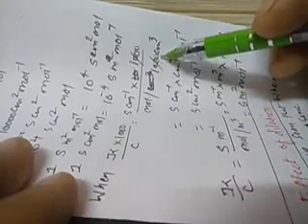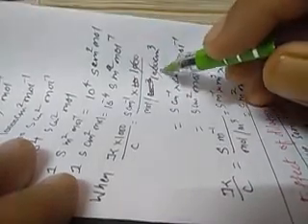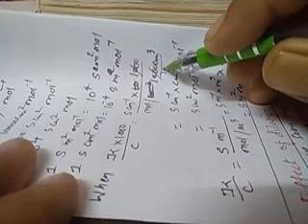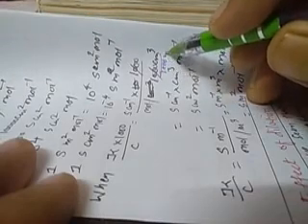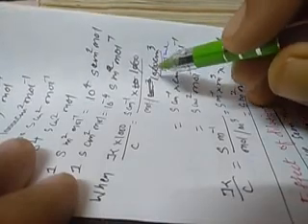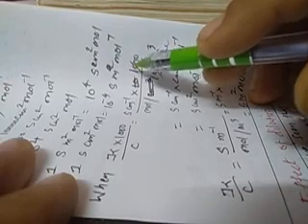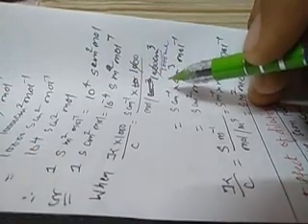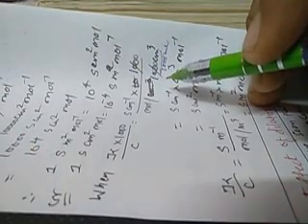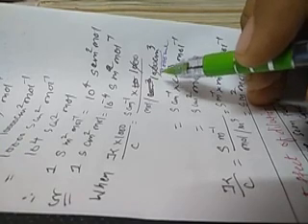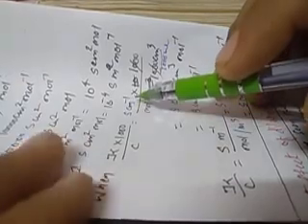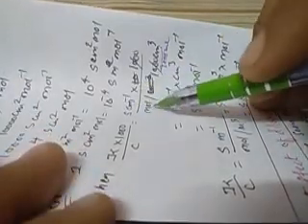That is 1000 ml, or 1 liter. This 1000 and this 1000 simply turn into, this is Siemens per centimeter cube mole.